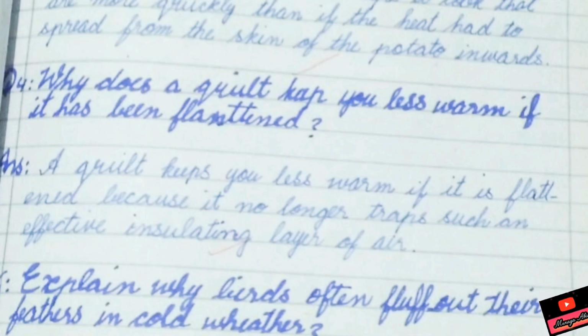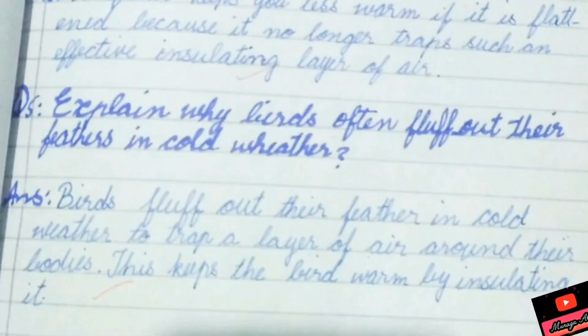Question number 4 is, why does a quilt keep you less warm if it has been flattened? Answer is, a quilt keeps you less warm if it has been flattened because it no longer traps such an effective insulating layer of air. It means that the air particles are no more trapped in that flattened quilt. So change this quilt or fluff it more. In old ages, the quilt wool was changed to make it more insulating.